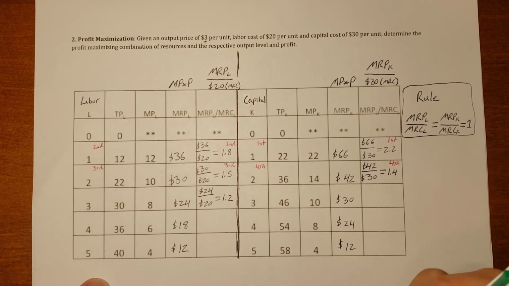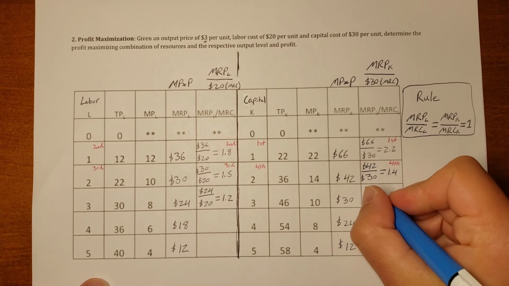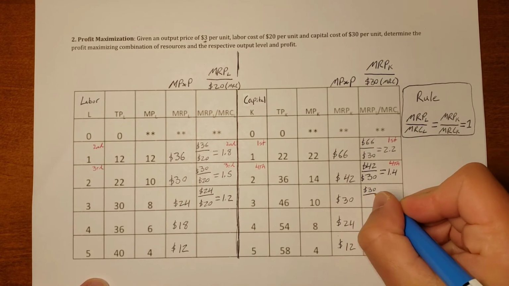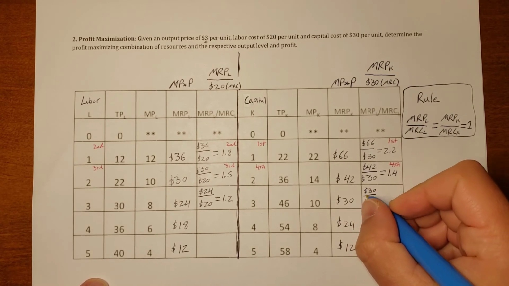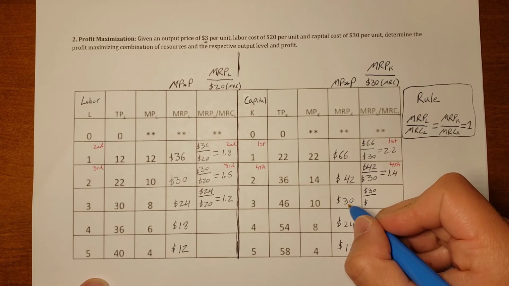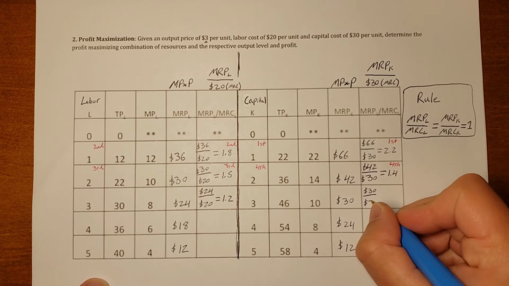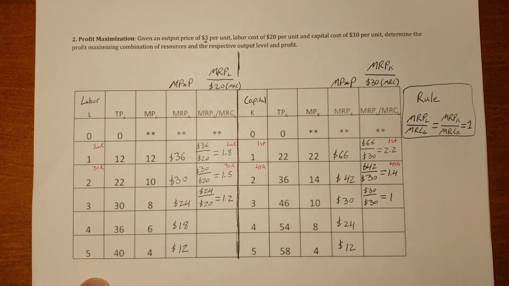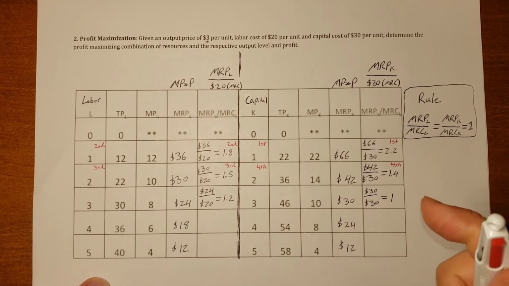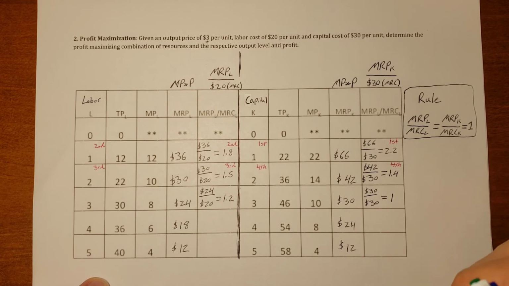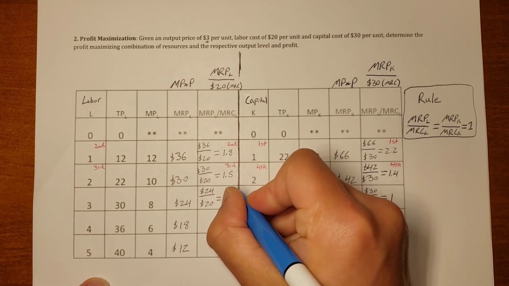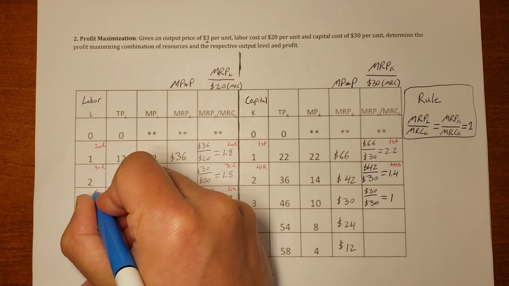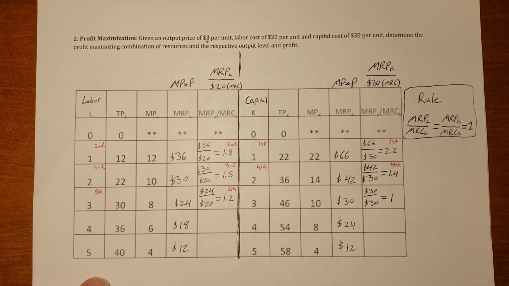Now what do we want to do? Well, let's see. $30 in marginal revenue product divided by $30 in marginal resource cost equals 1. That means for every dollar I spend, I get $1 back. Well, 1.2 is better than 1. So we're going to go with the fifth purchase. Fifth purchase is going to be the third unit of labor.